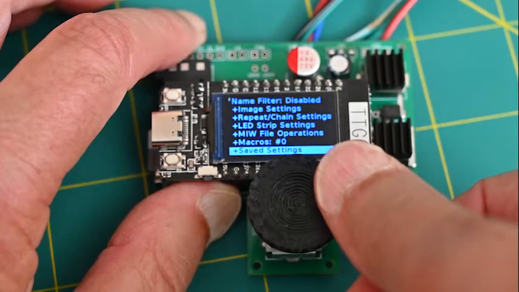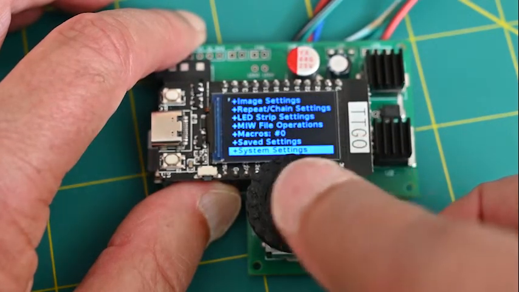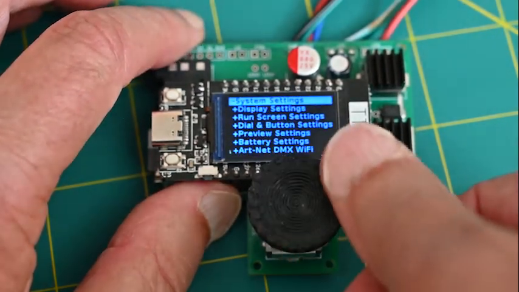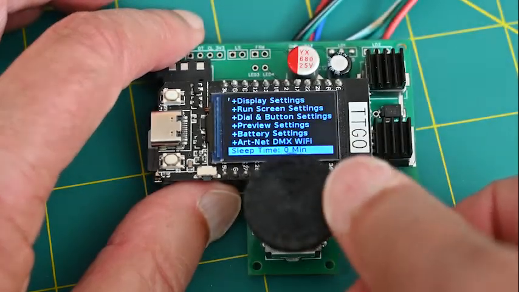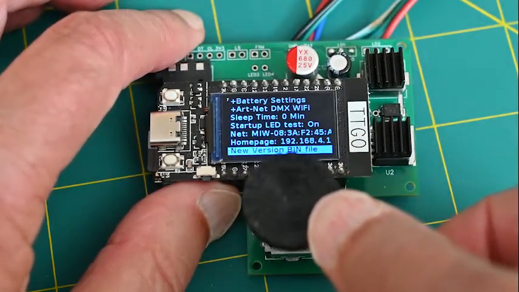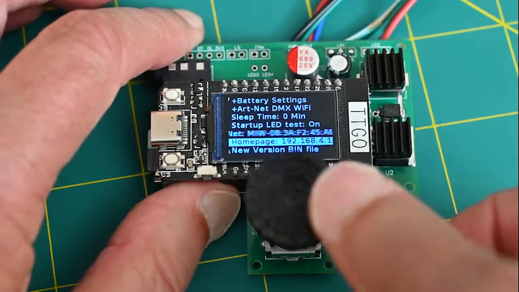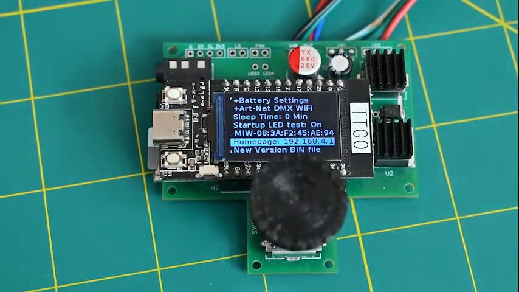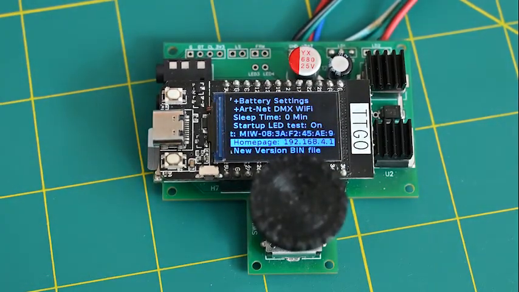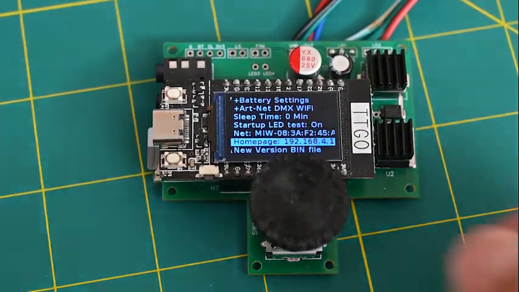You go down to System menu, System Settings, open that menu, and you will find the home page address, which most of the time will be 192.168.4.1.